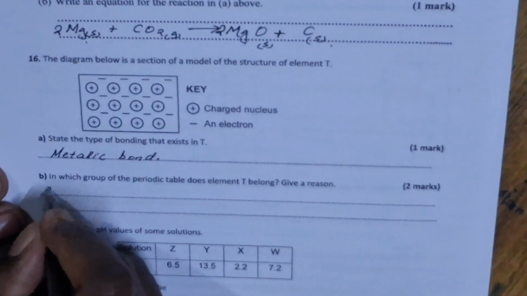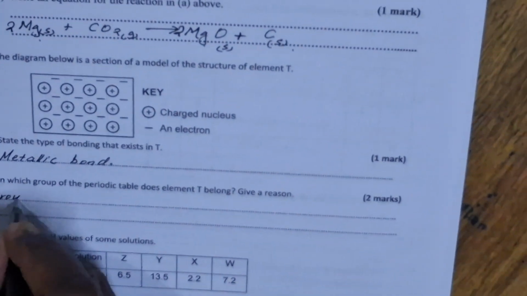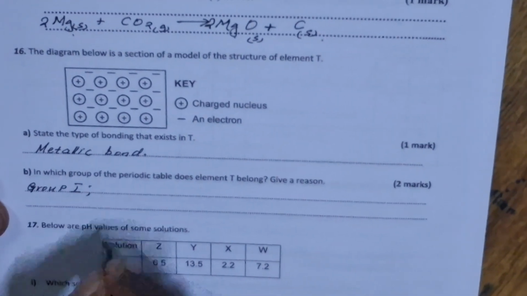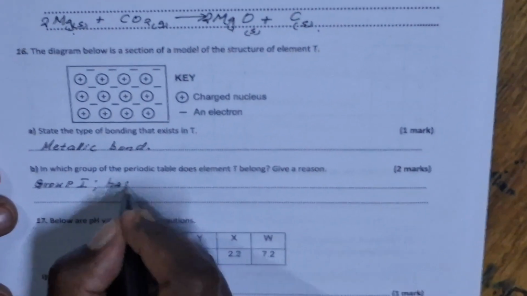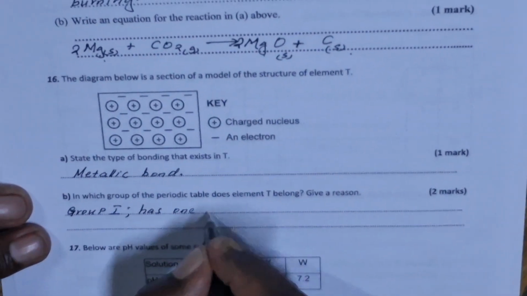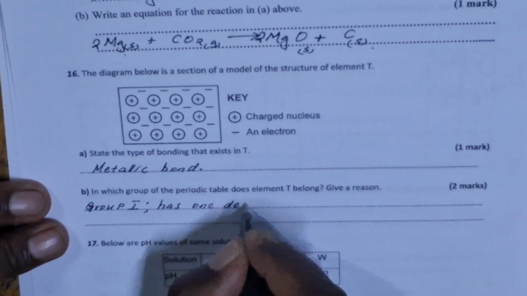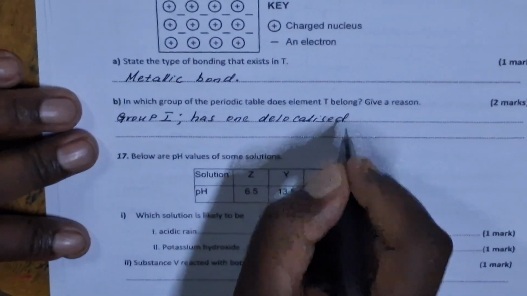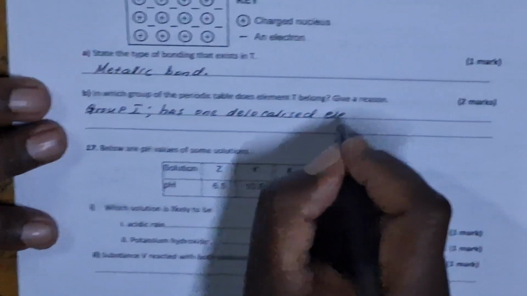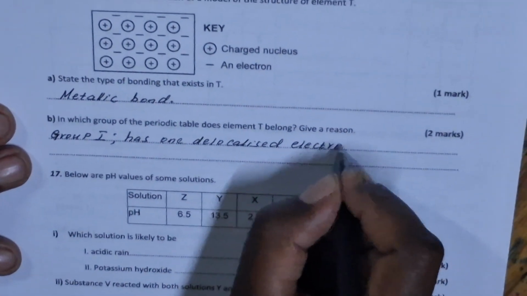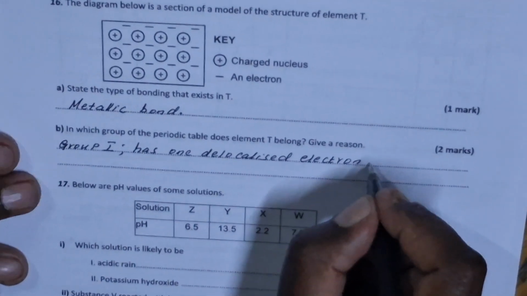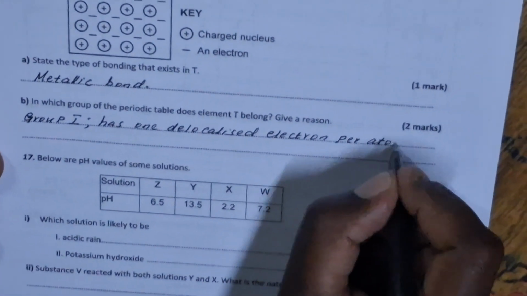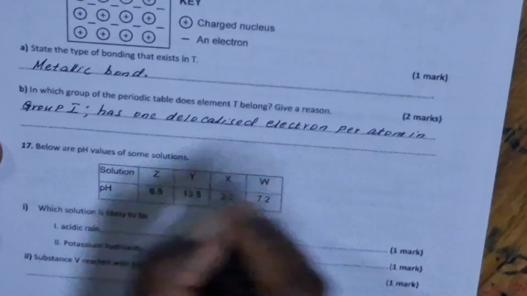So we write here group 1. Explanation, you say, has one delocalized electron, okay, per atom in the lattice.